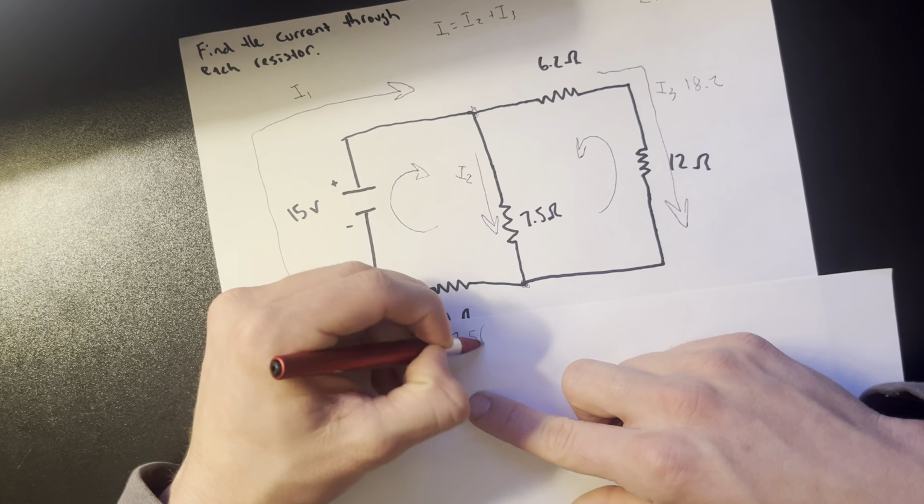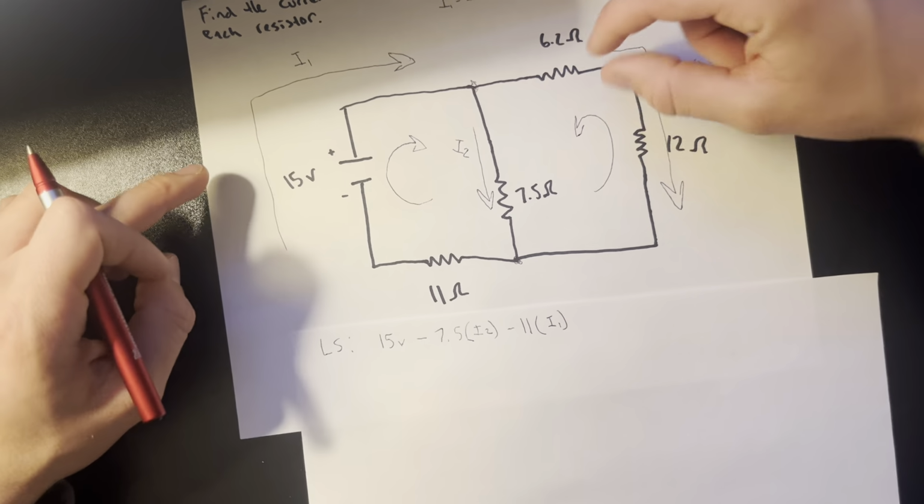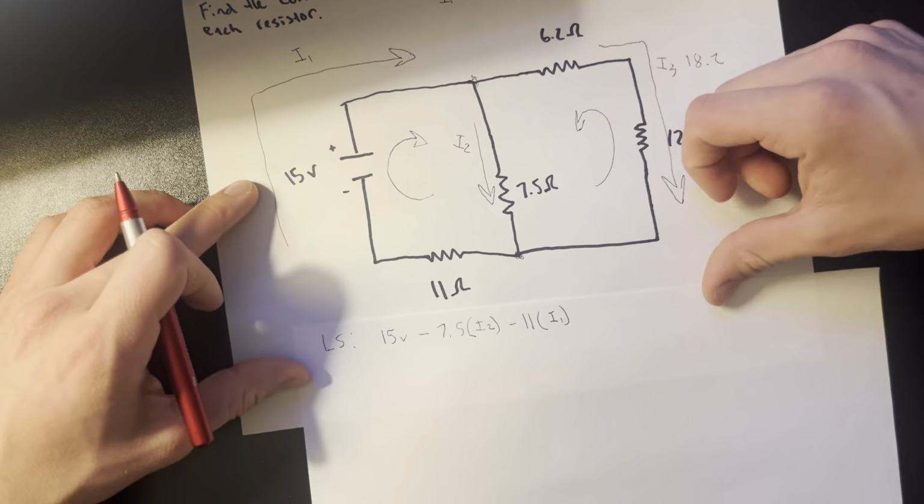Because we're referring this to I1, this is I2, and then these two are I3, but that's on our right side equation. So just to simplify this, and this is all equal to 0, we're going to have 15 volts is equal to 7.5 I2 plus 11 I1. That's just by adding these over to the right side of the equation, and we can mess around with that later, but I'm going to leave it at that for now.